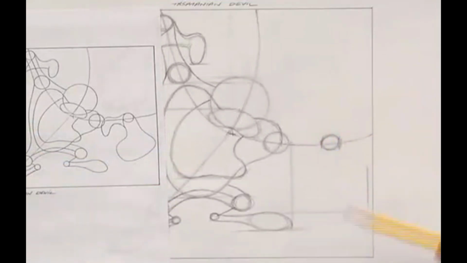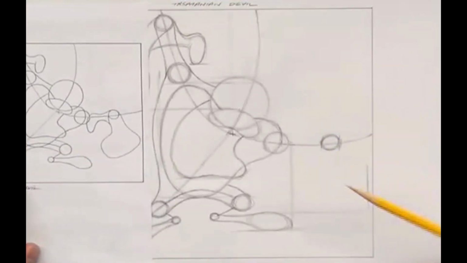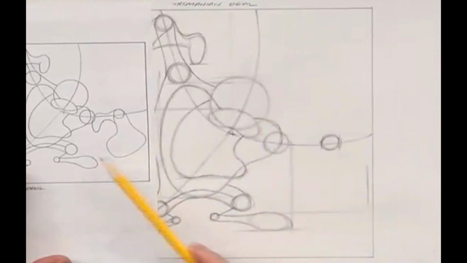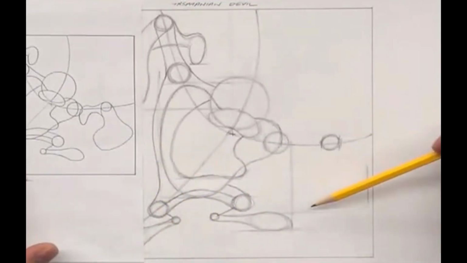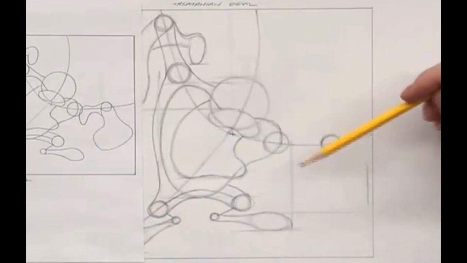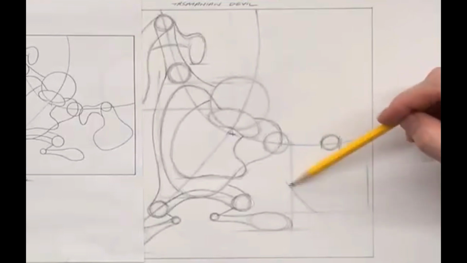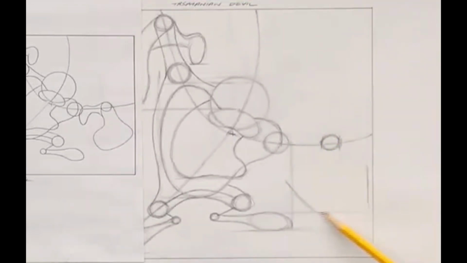Okay. Then I can ask myself this question. How much negative space is there between this toe and the edge of that shape there? And if I go ahead and mark that, maybe something about like this, that's going to help me be accurate there.